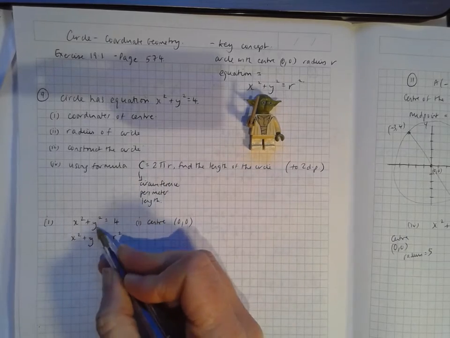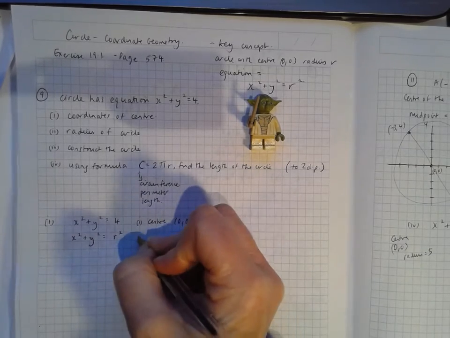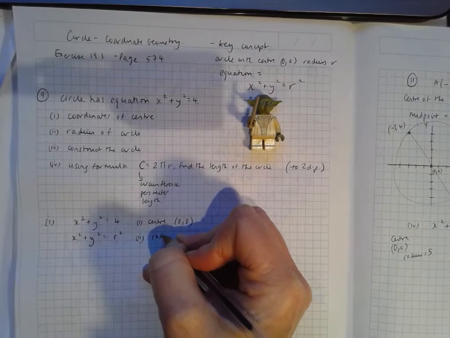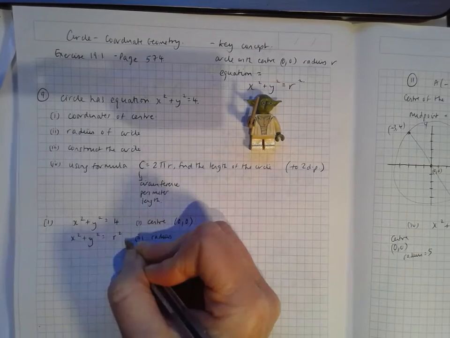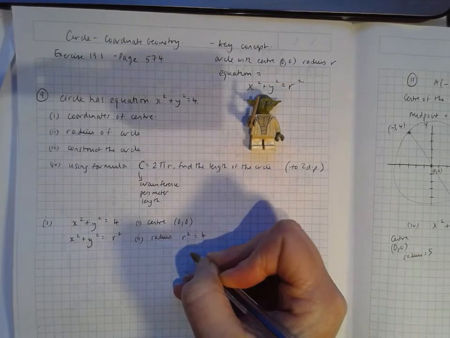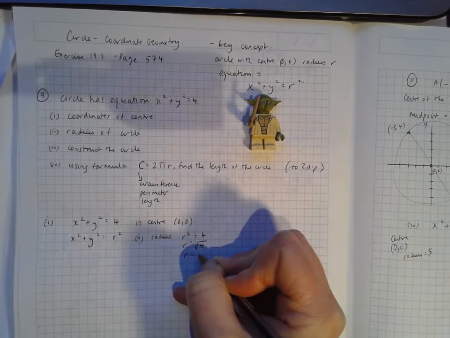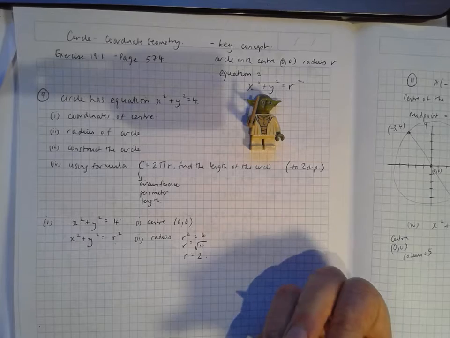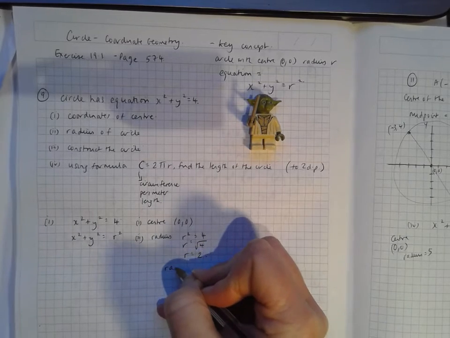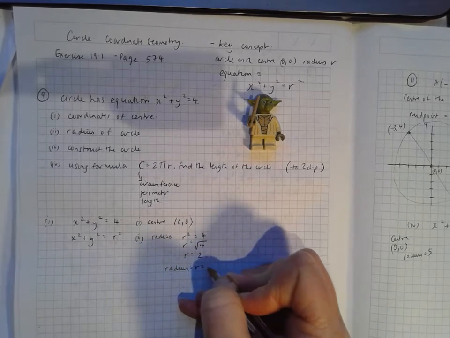Secondly, the radius: r squared and 4 are in the same position, so r squared must equal 4, so r must equal the square root of 4, so r is equal to 2. Our radius length is 2.